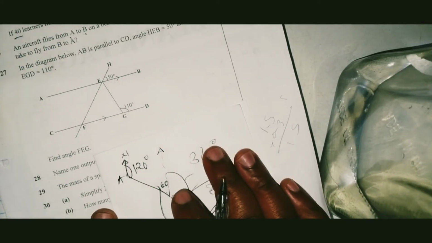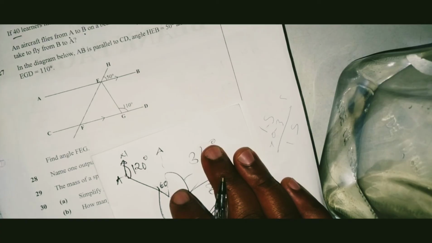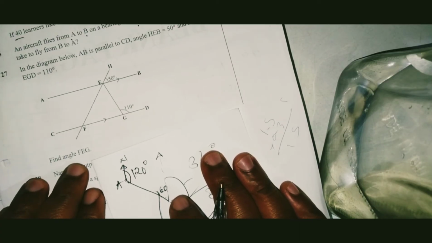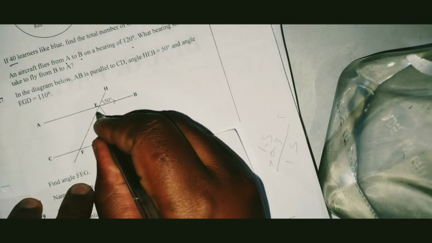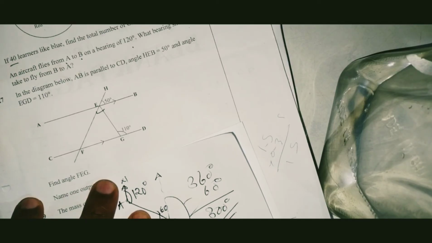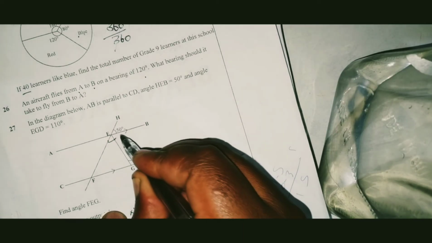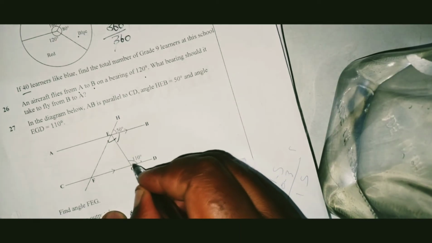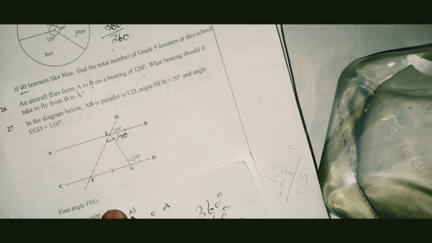Question 27. In the diagram below, AB is parallel to CD. Angle HEB is 50, angle EGD is 110. Find angle FEG. We want this angle. So how do we find that one? That is easy because we know that this is 110, so this is 70 degrees.